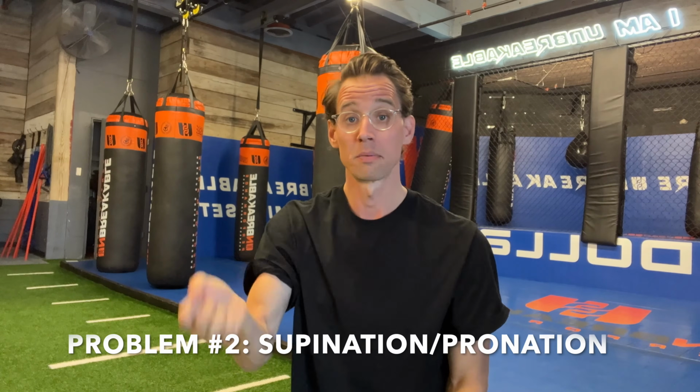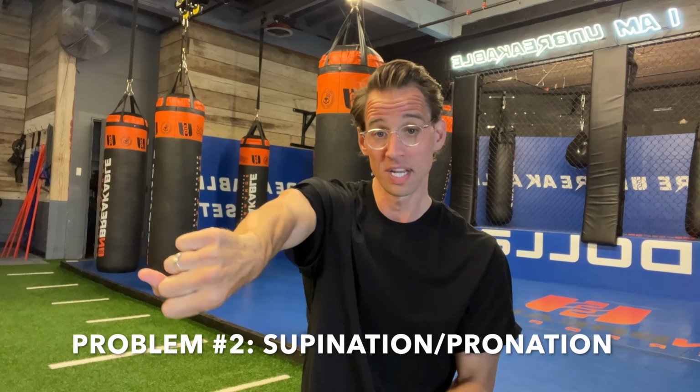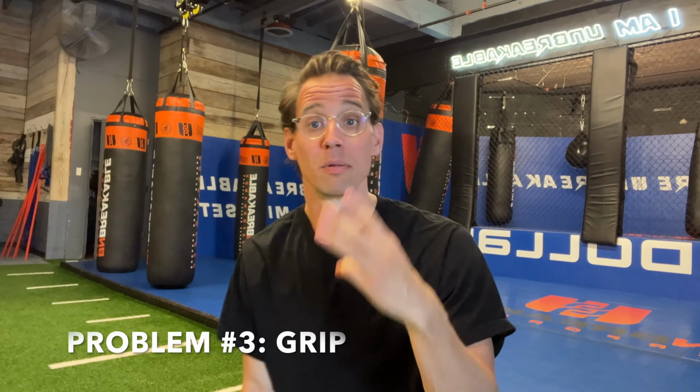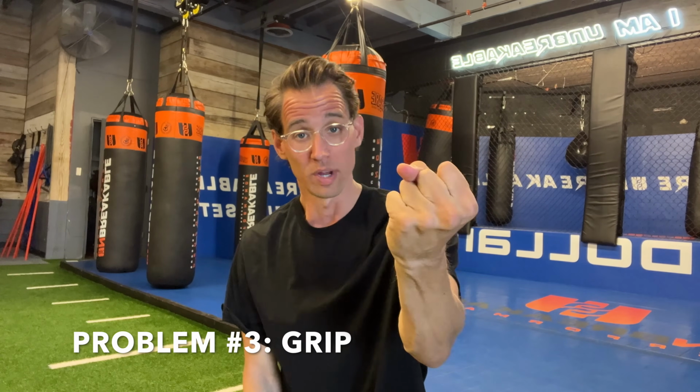Problem number two would be either elbow supination or elbow pronation, so rolling in and out. Problem number 3 would be grip, something to do with the wrist. So flexion, extension, pronation, supination, and then grip. One of those things, or perhaps multiple of those things, are going to be provoking your elbow pain.